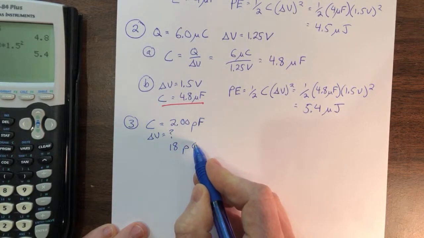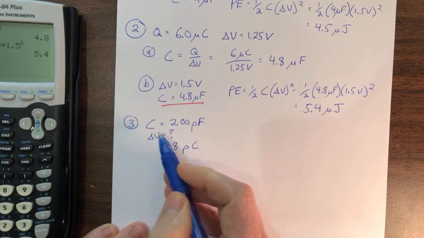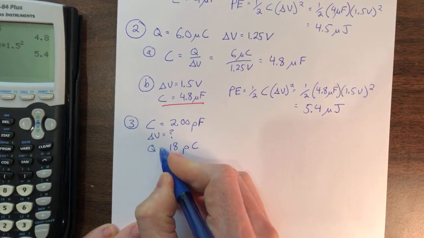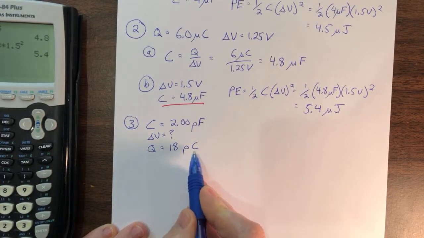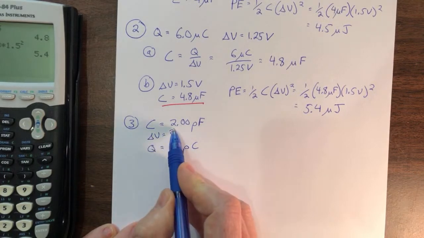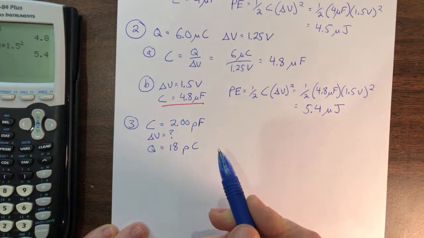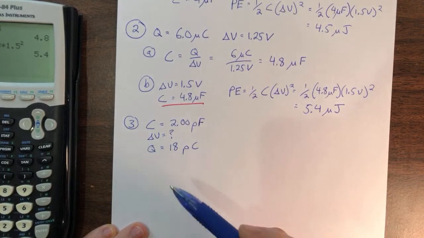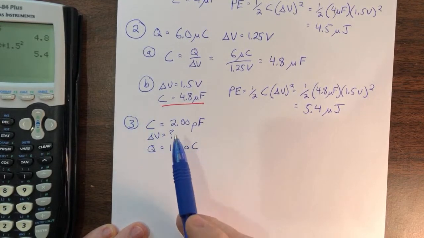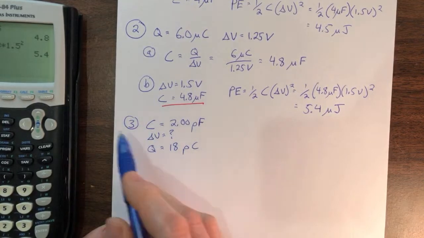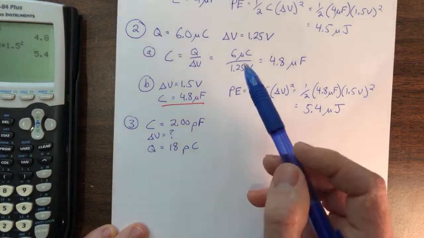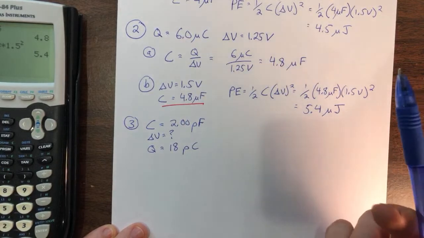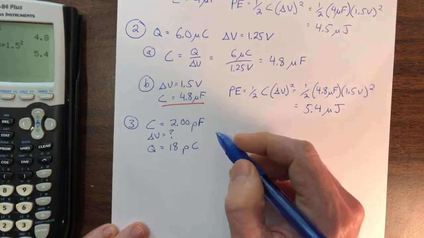Well, coulombs we know, and I know this can be a little confusing because C is capacitance and C is also coulombs, but your coulombs refer to your charge, okay? So your charge is 18 picocoulombs and your capacitance is 2 picofarads. Oftentimes in science you'll get things where you have similar letters and it gets really confusing, but just keep in mind whether it's a variable or a unit. And then you've got voltage where the variable and the unit are the same. All right, anyway, so on to the problem.